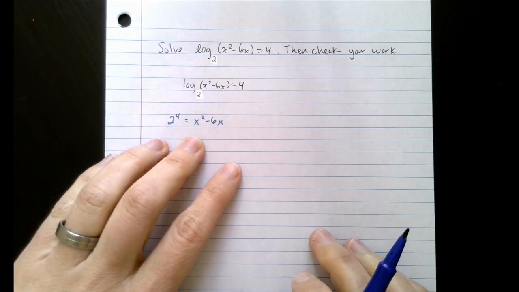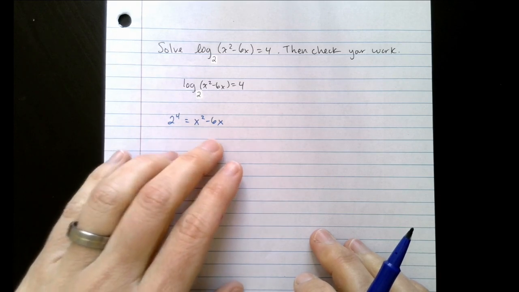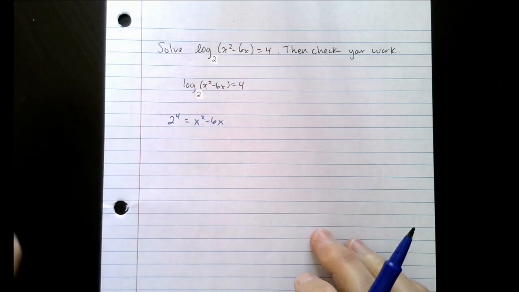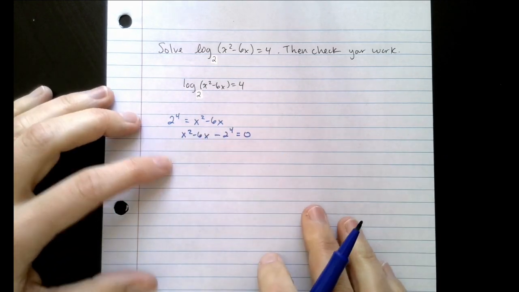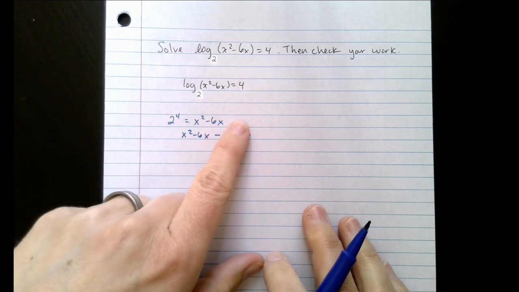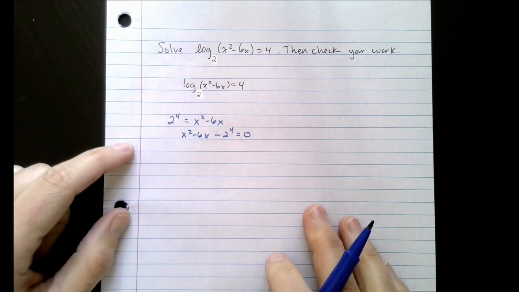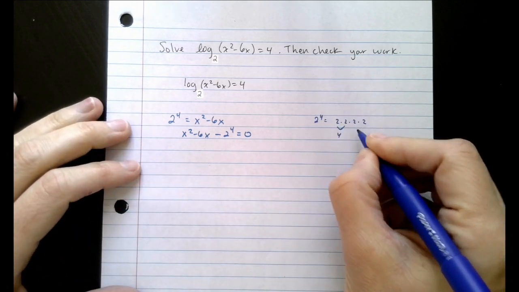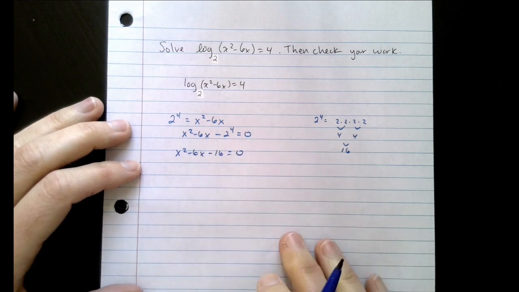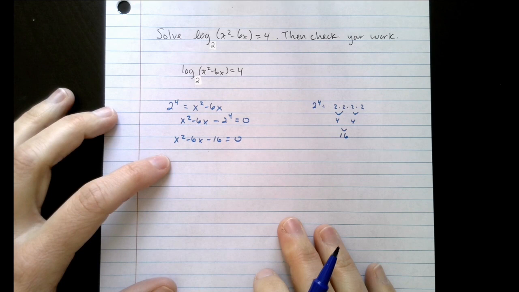Now you can see this is a quadratic equation, and remember the goal with a quadratic equation is to get everything equal to 0, so everything on one side. So what I did is I subtracted 2 to the power 4 on the right, and then I switched the sides so 0 is on the right instead of the left. You can do that. 2 to the power 4. So now this is a quadratic equation. Our goal now is to solve it.